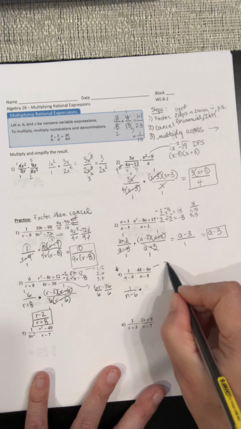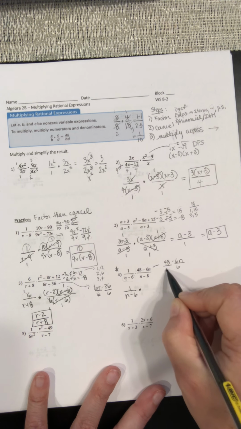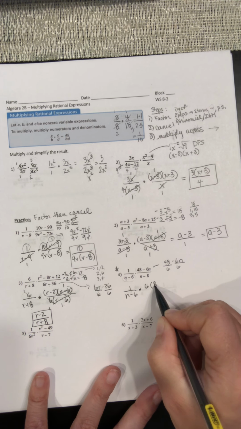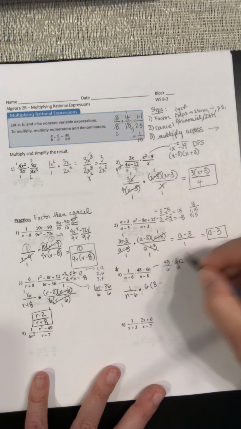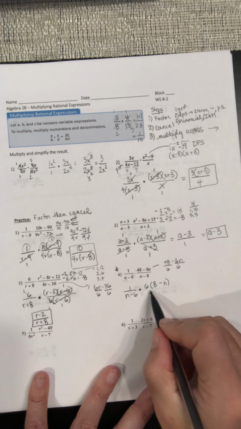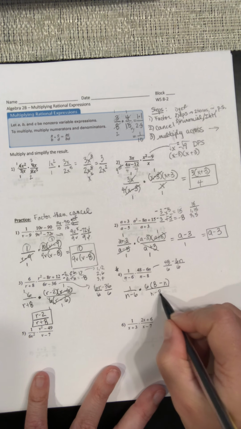Okay, so I'm going to do 48 minus 6n, divide out the 6, right? So 6, and then this becomes 8 minus, these will cancel, and we have 8 minus n, over, and then n minus 8 is not factorable, so you just leave it.